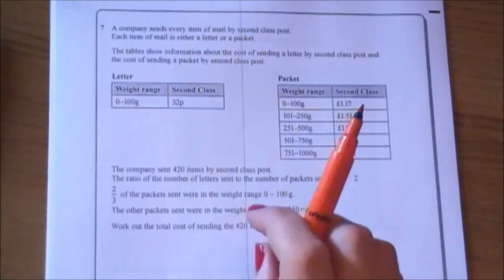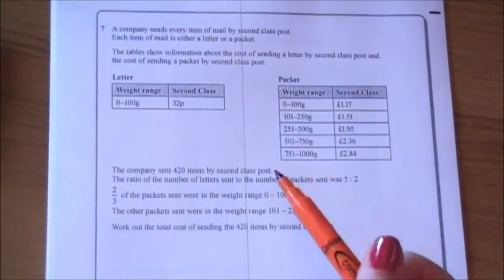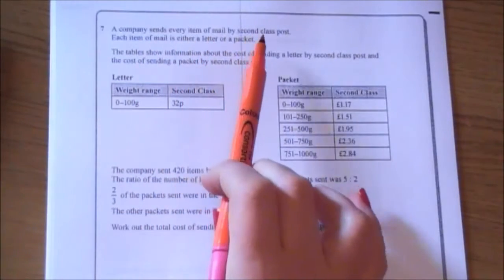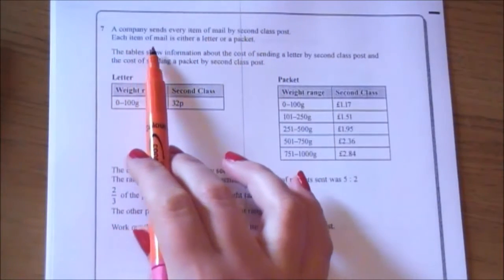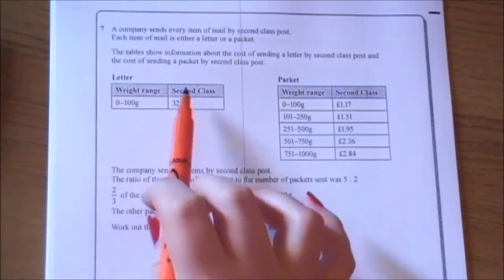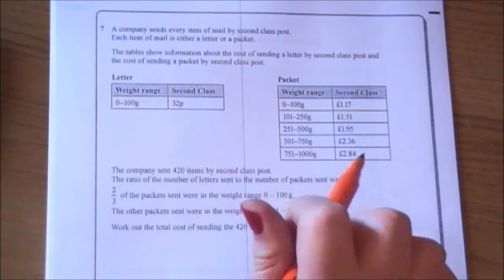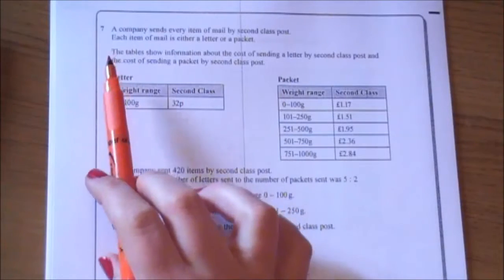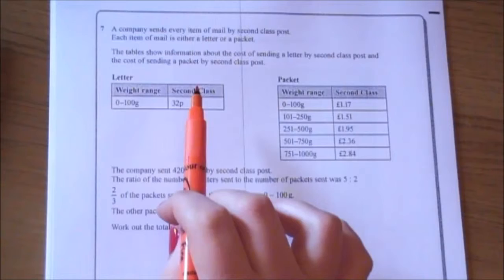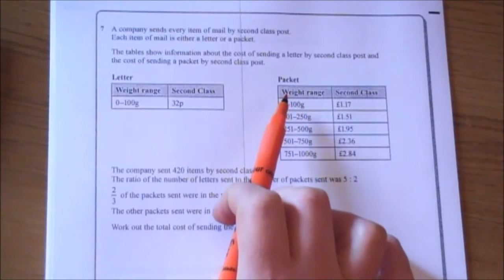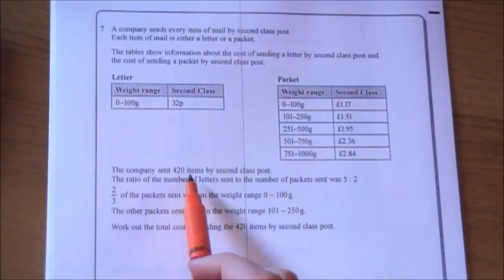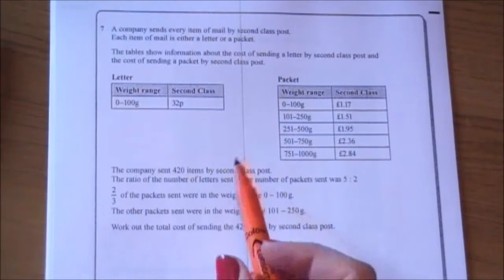Question 7 is quite a complicated one to set out. A company sends every item of mail by second-class post. Each item of mail is either a letter or a packet. And there's the information we've got about letters, and there's the information we have about packets. The table shows information about the cost of sending a letter by second-class post and the cost of sending a packet by second-class post. The company sends 420 items by second-class post.